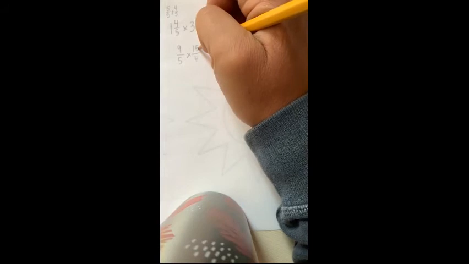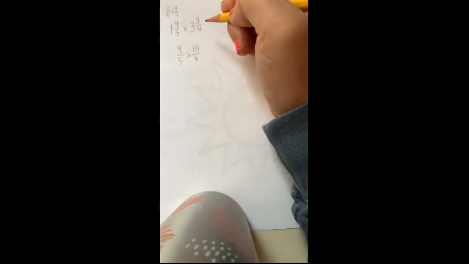Now, can I cross reduce? Because I'm really not interested in multiplying 9 times 15 if I don't have to. If I have to, I will. But I don't have to here because I notice cross reducing will get me to lower terms. Both 5 and 15 are divisible by 5. 5 divided by 5 is 1. 15 divided by 5 is 3. So now I have a reduced fraction. 9 times 3 is 27. And 4 times 1 is 4.